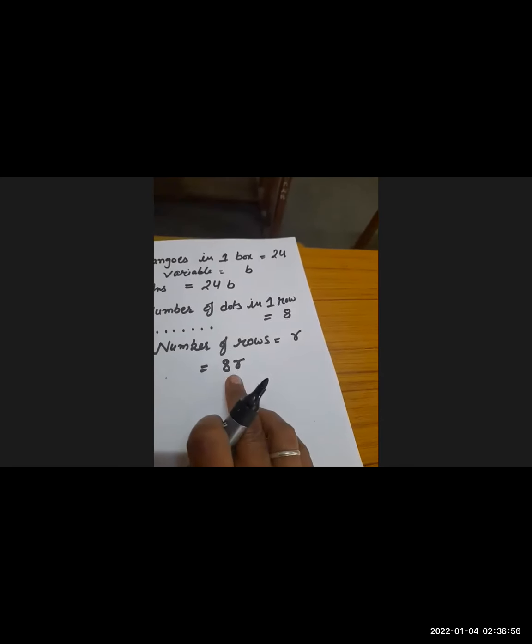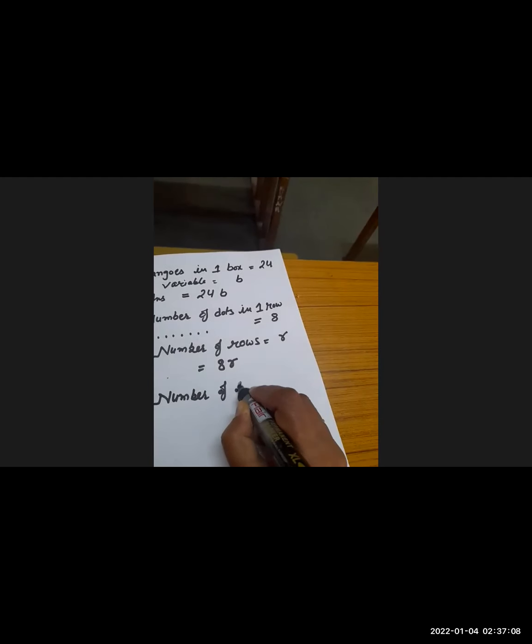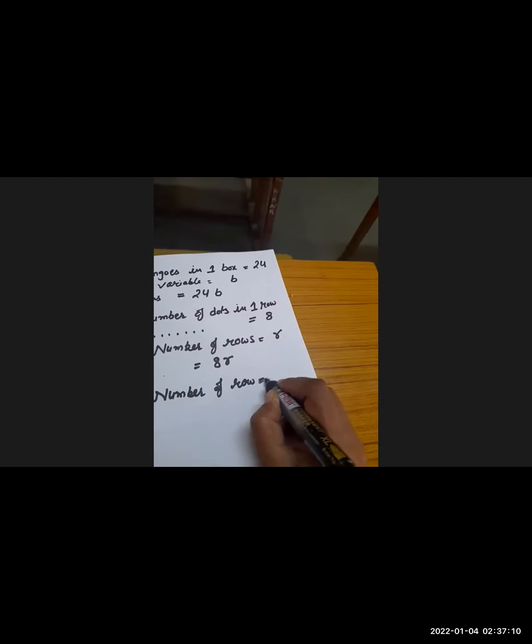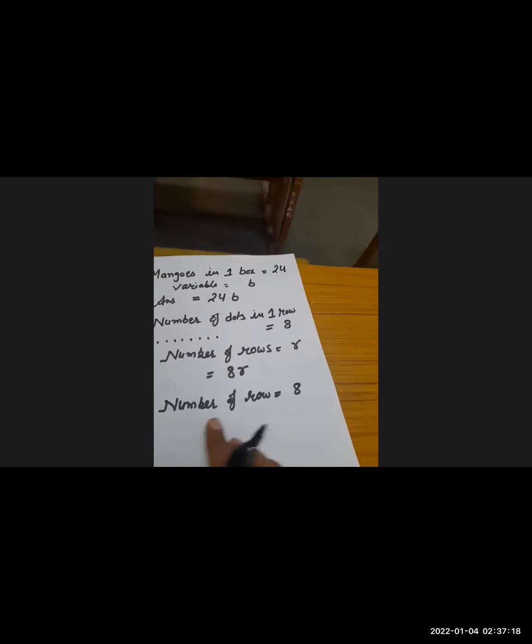Now we have number of rows are 12. Second part, third question. The question is how many dots are there if there are 12 rows.